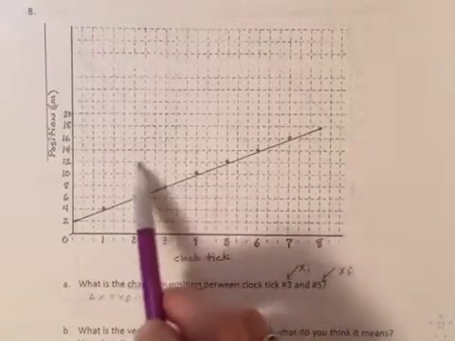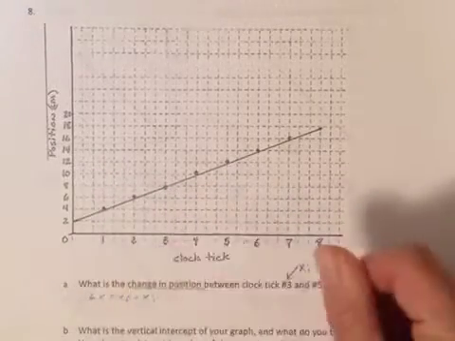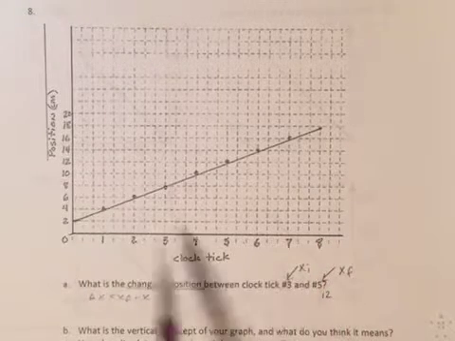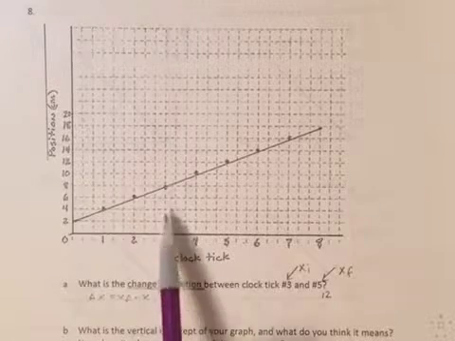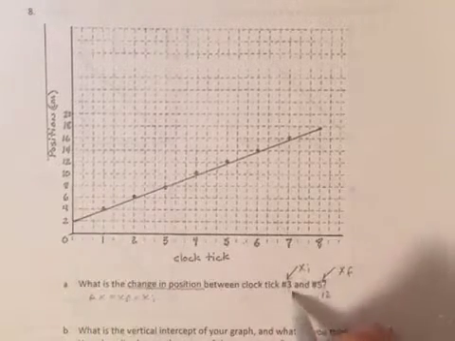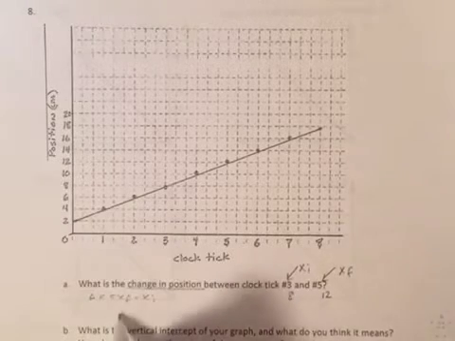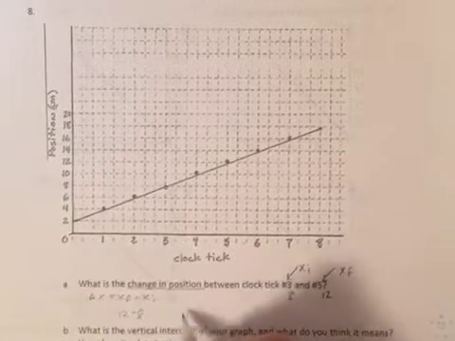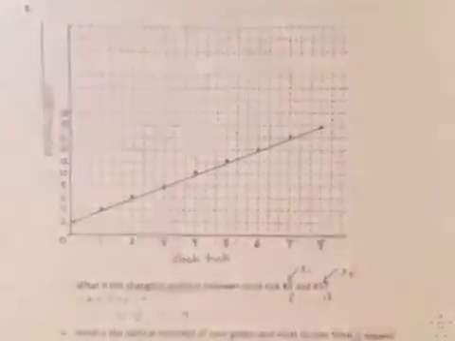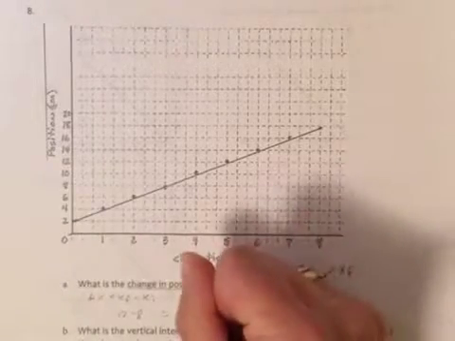So then I follow that all the way over, and I'm at 12. I go to clock tick number 3, follow it up and over, so I'm at 8. Then I just sub in my numbers. 12 minus 8 gives me a change in position of 4. And then I looked at my units up here. It's not meters, it is centimeters.